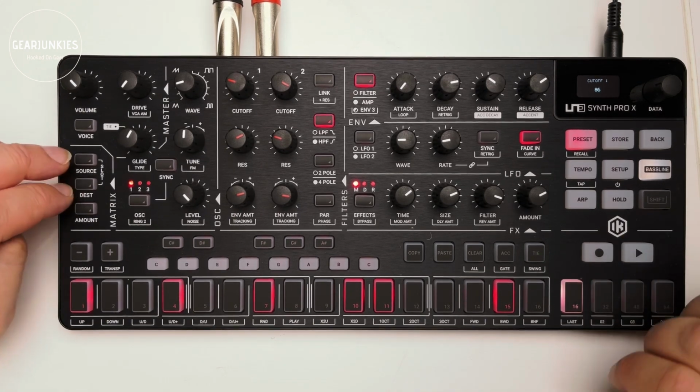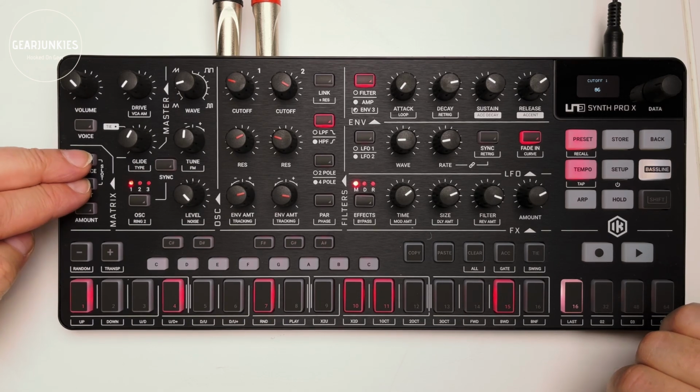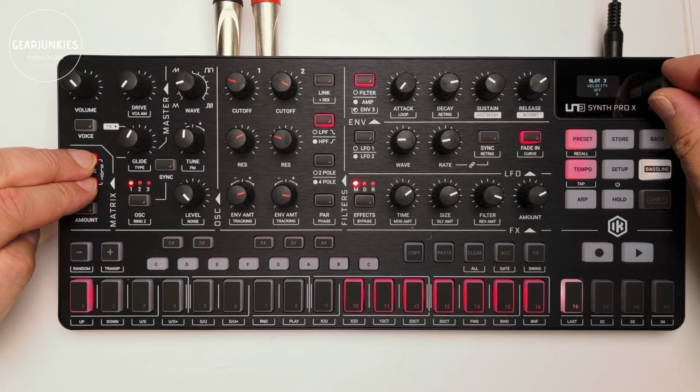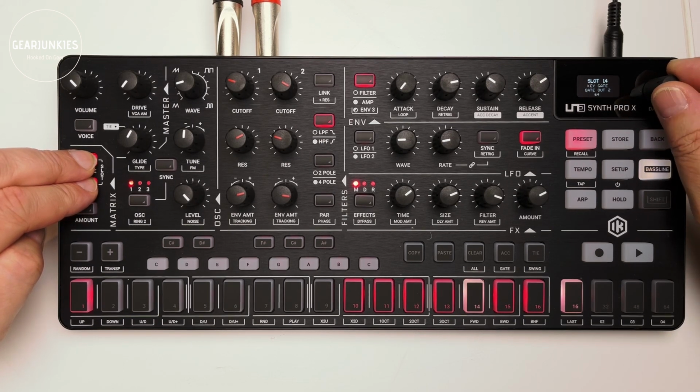And if we take a look at the modulation matrix closer, then if you press these two at the same time, you can pick a slot, one of the 16, and some of them are preset. For instance, here slot 16 has CV2 in, set to filter cutoff, and velocity, modulation wheel, that kind of settings.